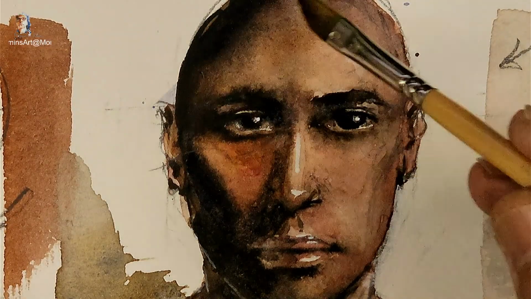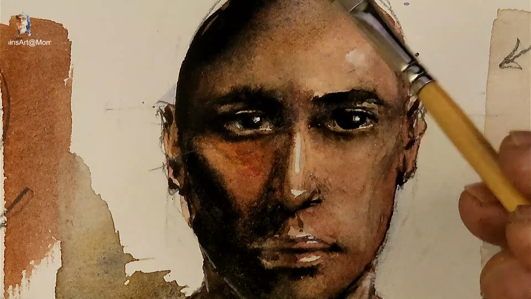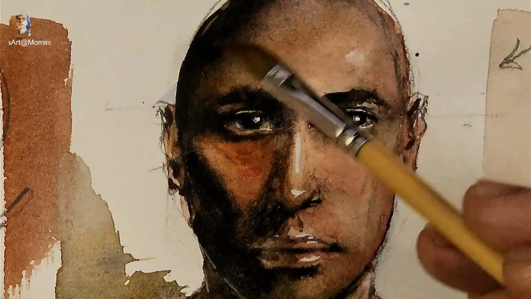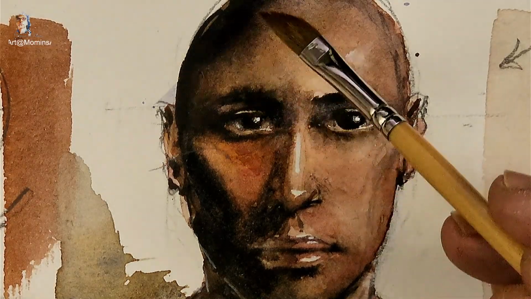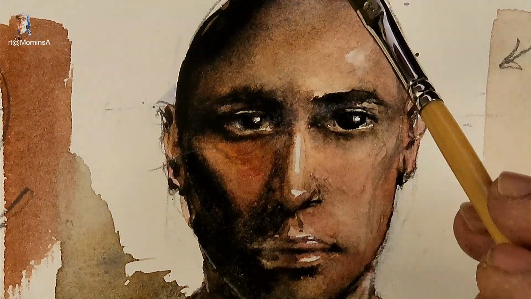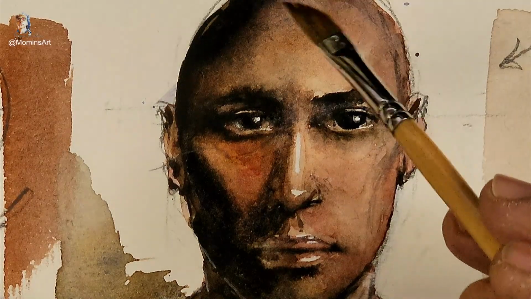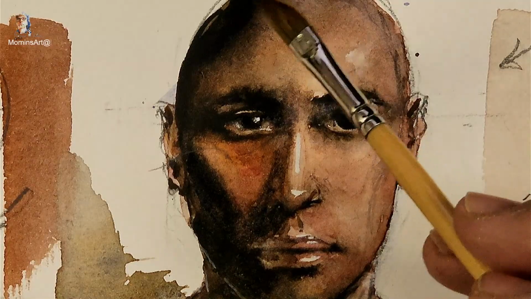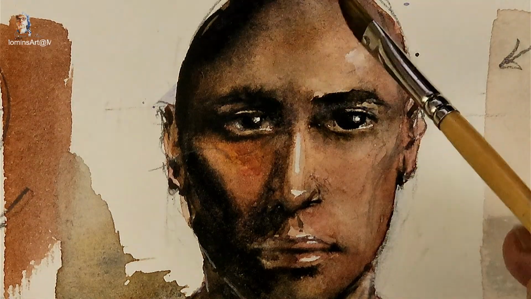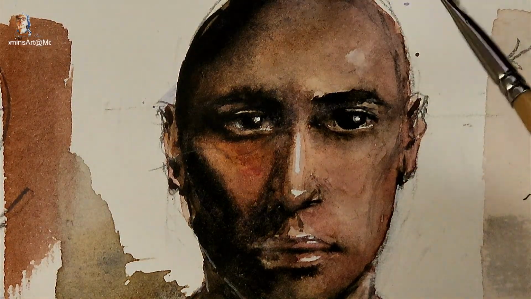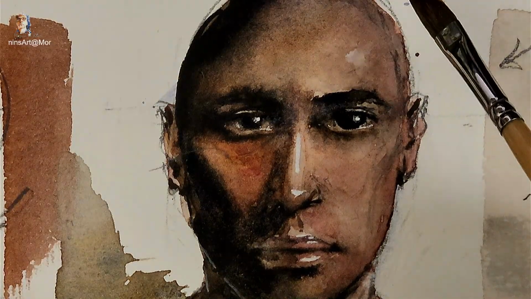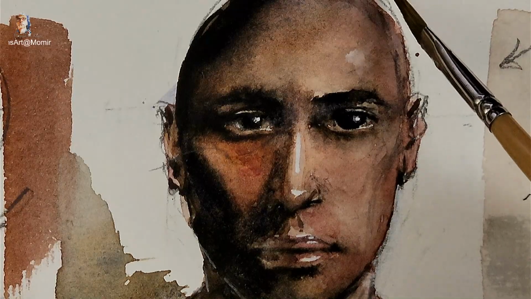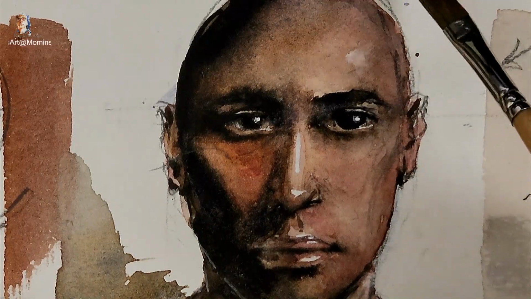What I did was put a dark value here, a mix of cobalt blue and a burnt sienna. You can use sepia, you can use burnt umber, whatever dark brown color you have, which I call a dark orange color. You mix it with any warm blue, such as cobalt blue, ultramarine blue, or French ultramarine.